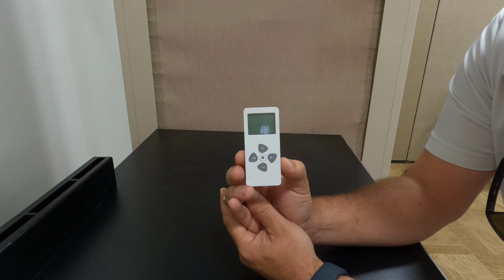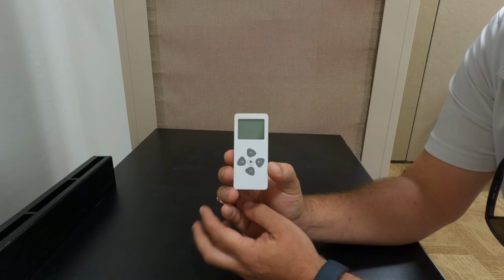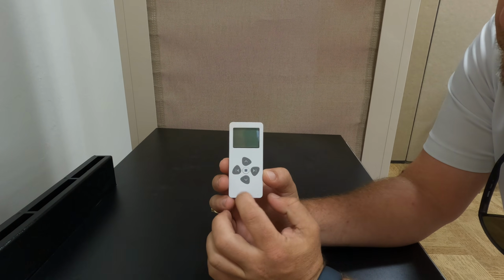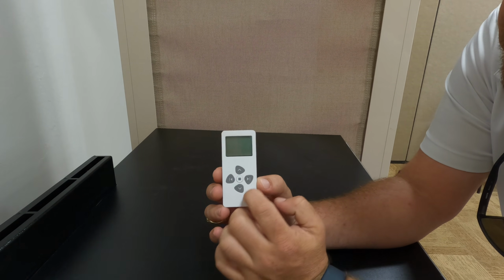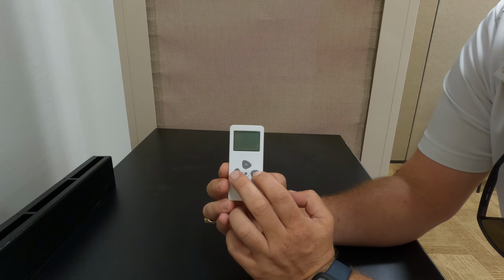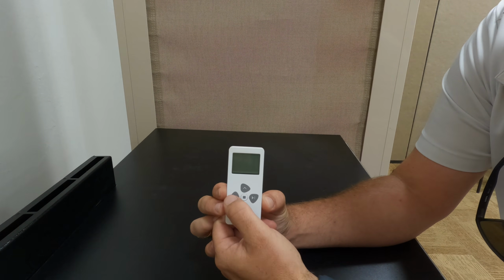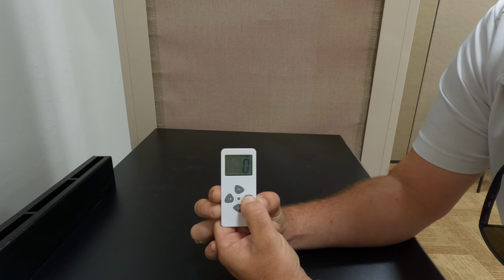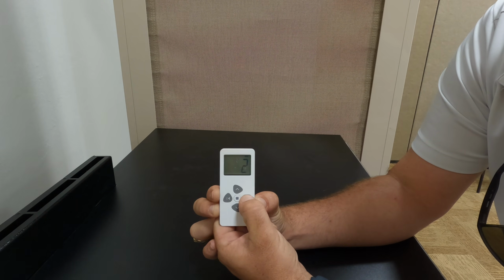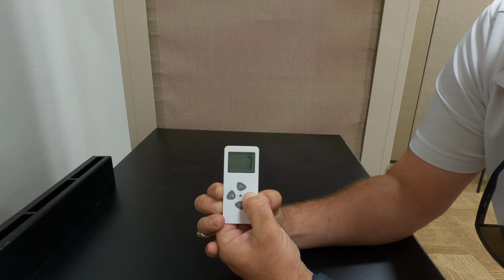This remote right here is our basic 15 channel remote. You can see it has an LCD screen and commands right here. Now you want to start with determining what shutter you're on by using your side arrows. This will change your channels. If you hit your right button, it'll take you up, going all the way up to 15.